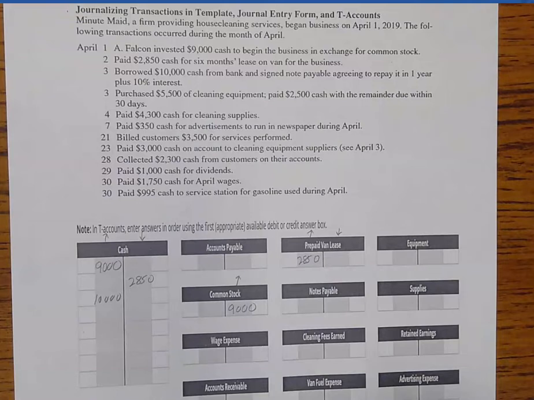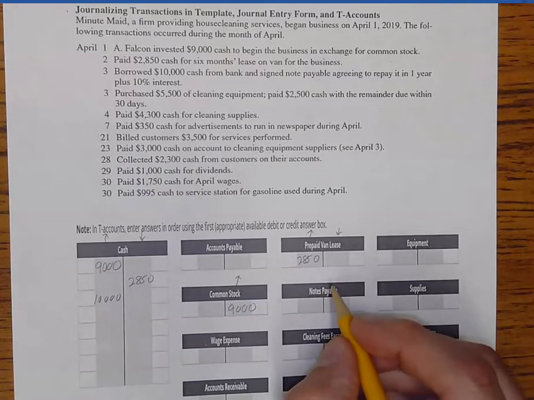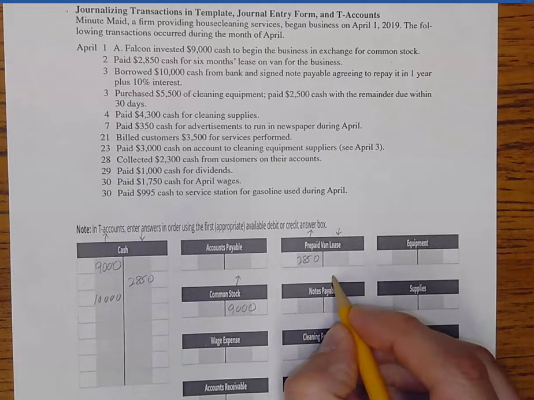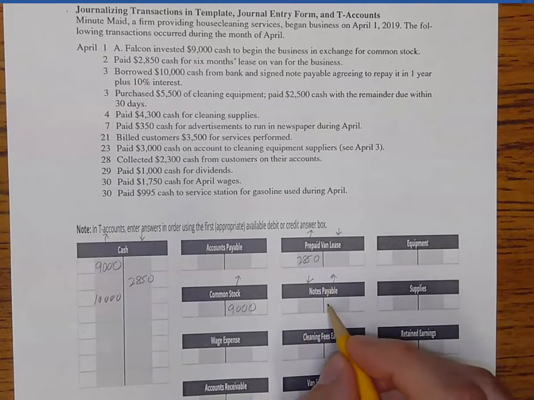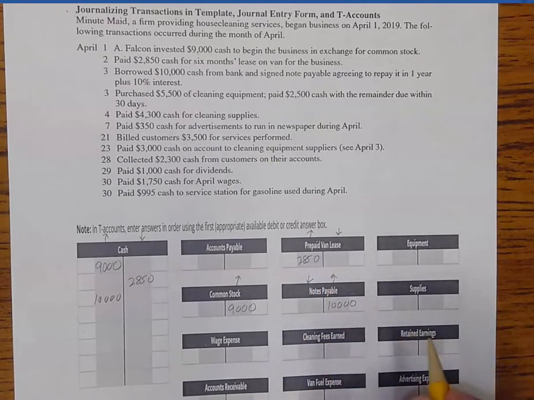Okay. And then we also have a liability that has gone up. And liabilities go up on the right and down on the left. So we're going to enter this $10,000 here.